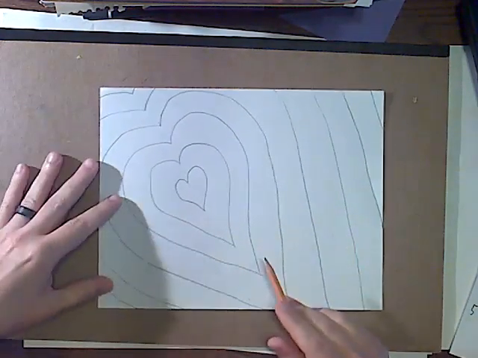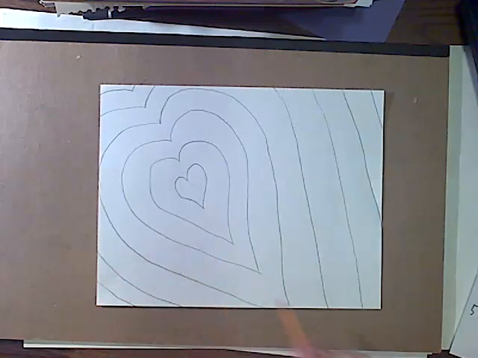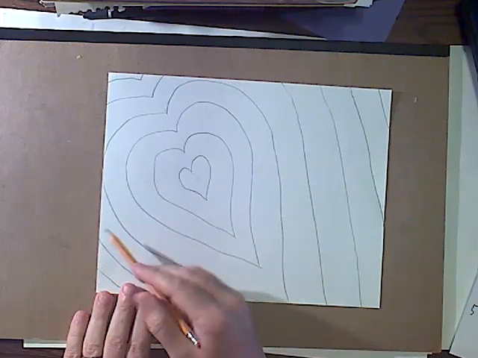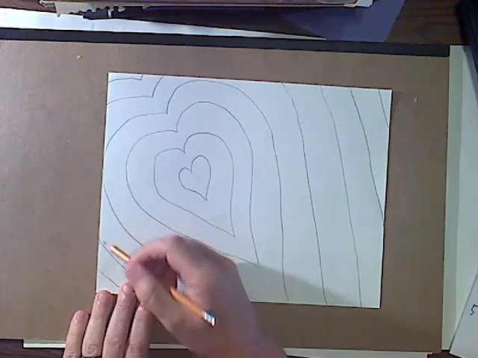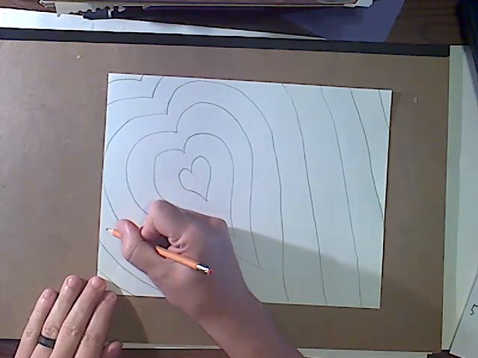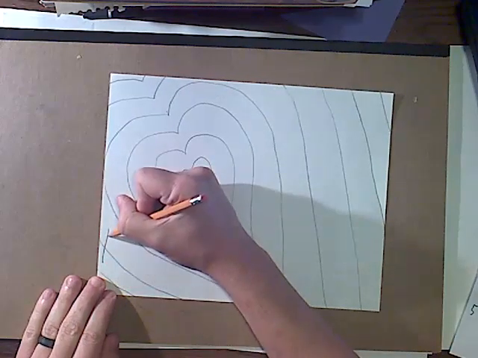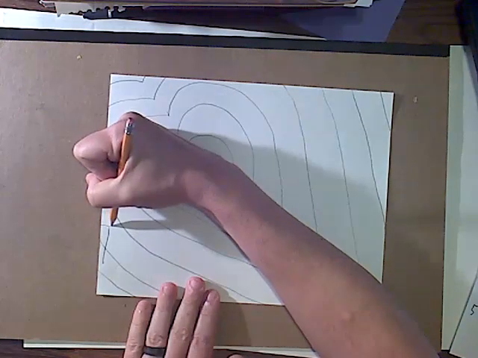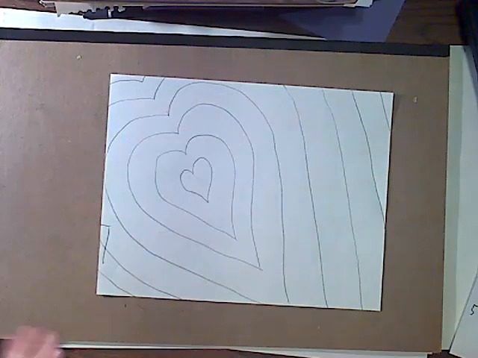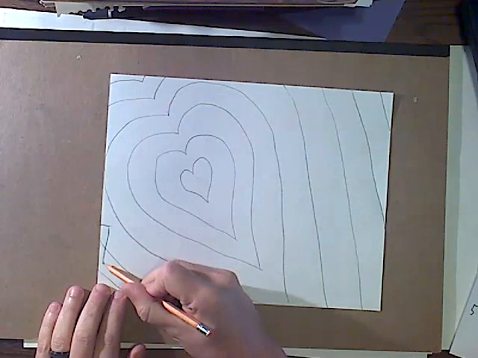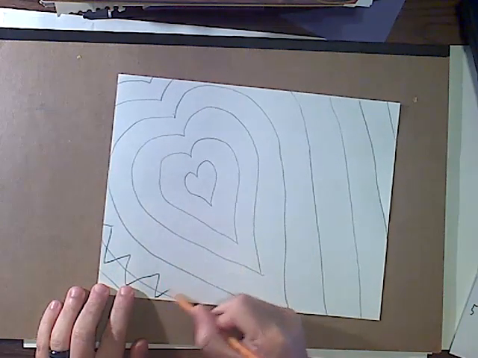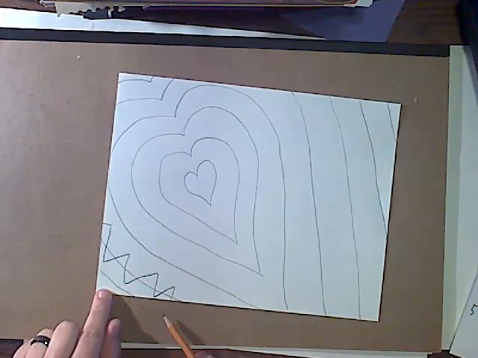And I will try my best to do a diagonal. I'll do one of the diagonals. Okay? So I'm going to start somewhere. Don't try to connect it to your heart, but just try to do one. Make sure you have your zigzag going off the edge of the piece of paper. You can't have any random line that doesn't go off the edge. So zigzag, zigzag, zigzag. So there's one.